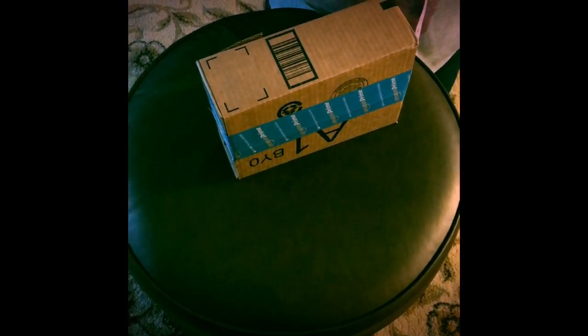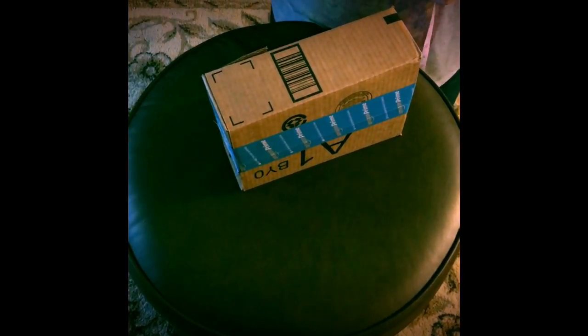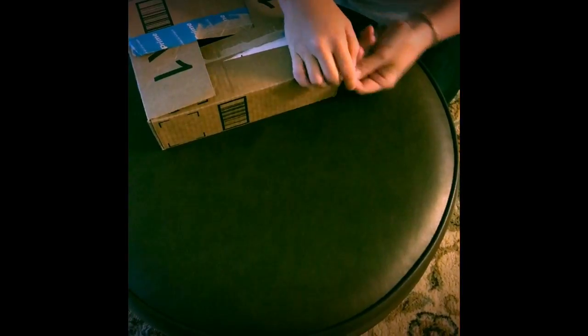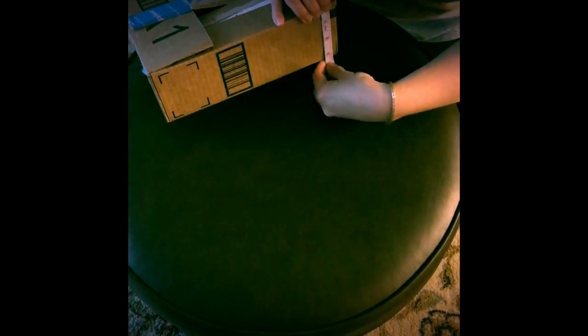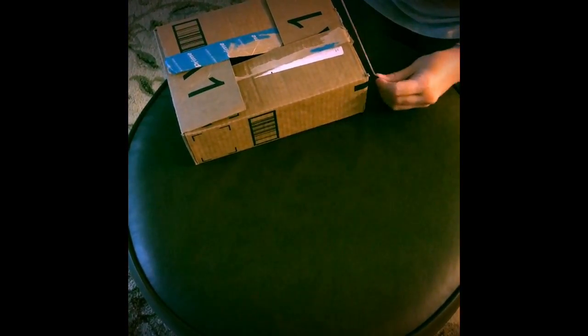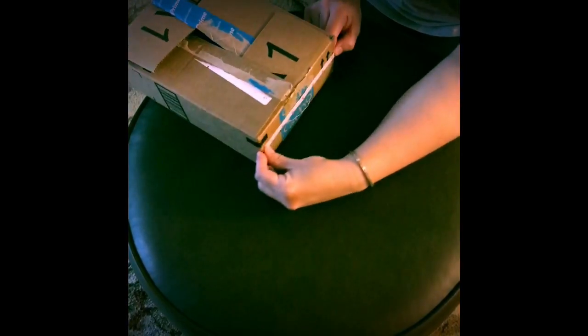Next is my rectangular solid, which is to get the volume, I'll need the length times the width times the height. So I'll measure the length of 10, the height, well, if I'm looking at it this way, the height will be from here to here, which is 3 1/8, and then for my width, it is measured at 7.